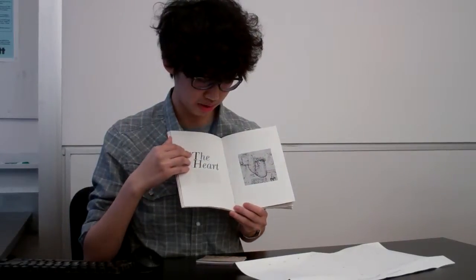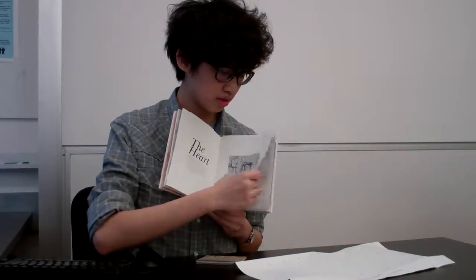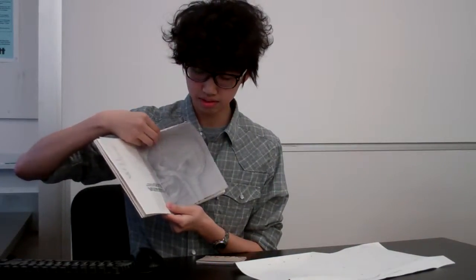For the first little chapter, I always use a simple layout like an opening. Then for the second one, I use more layers to represent his characteristic.